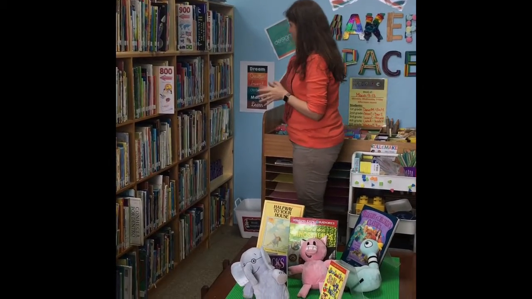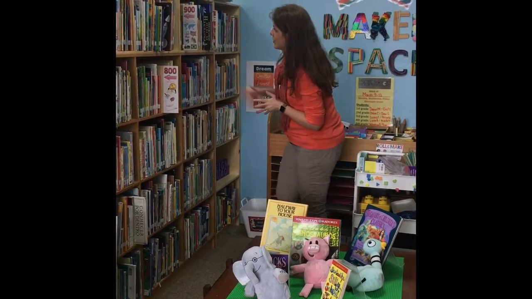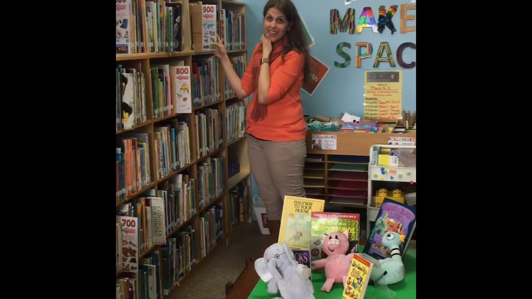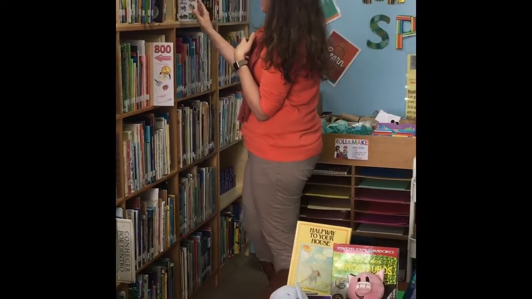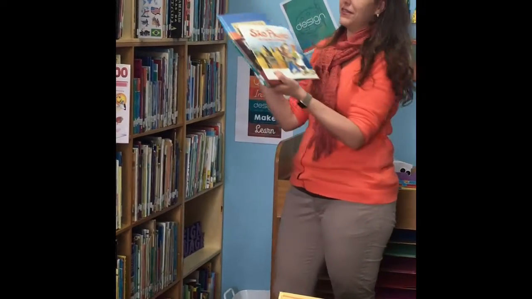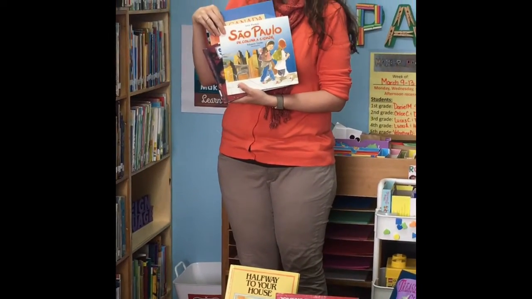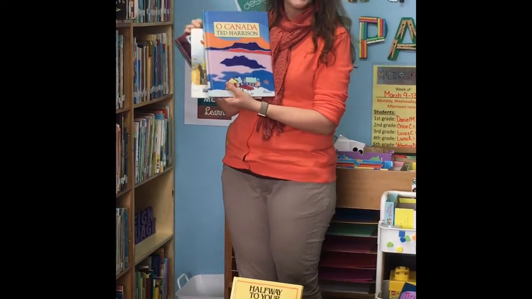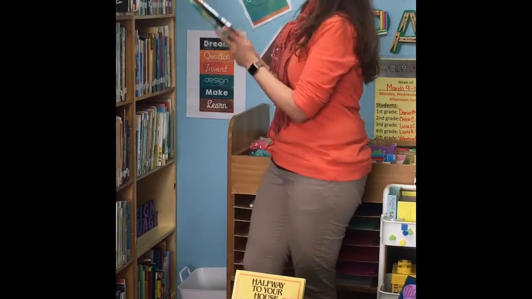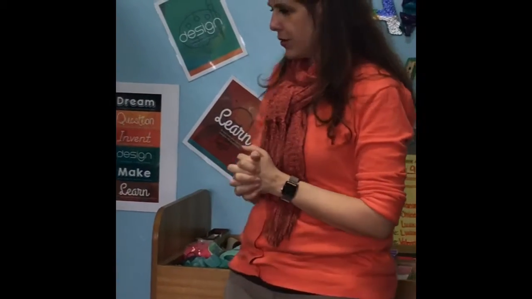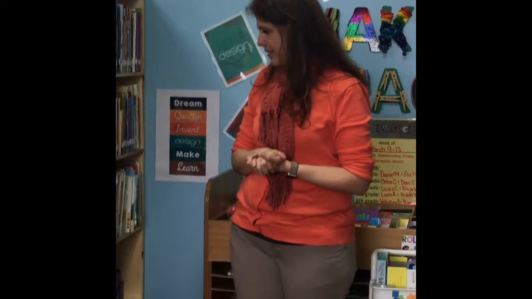And then our very, very last section, the 900s, this is the geography and history, like your História e Geografia classes that you have with your teachers. Maps and countries and world history. And I have some books here, like a book about São Paulo, the city where we live, or South Korea, or Canada. So books about the world and just what happened in the past, where countries are located. These are great books for you to learn about the things around you and things that have happened.